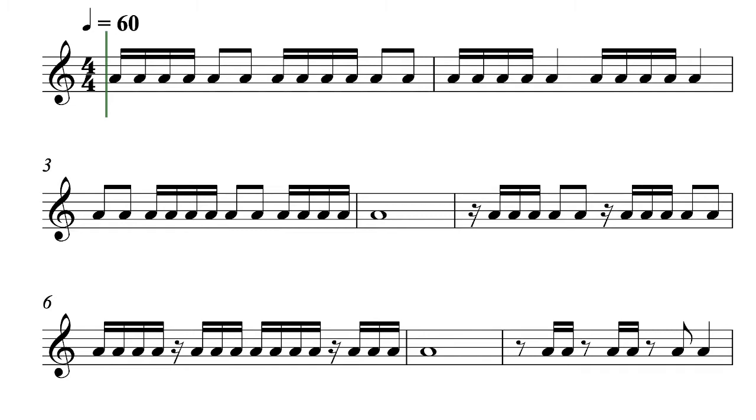It hasn't started. Not starting. Okay, let's try that again. There we go. Two, three, four. Oh, three. Made a little mistake there.